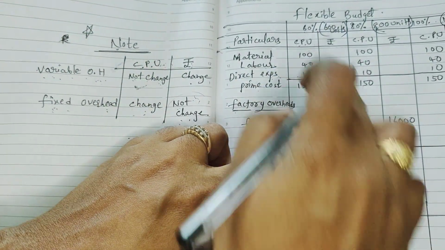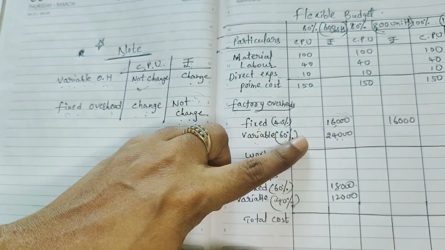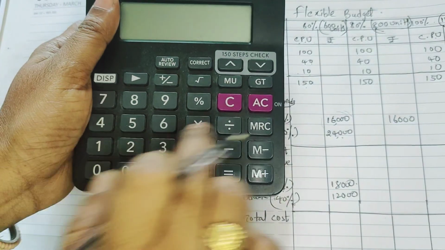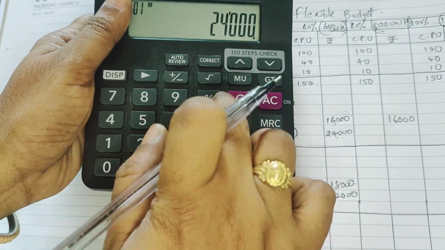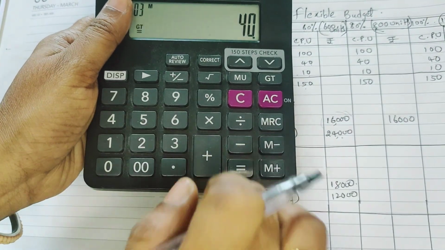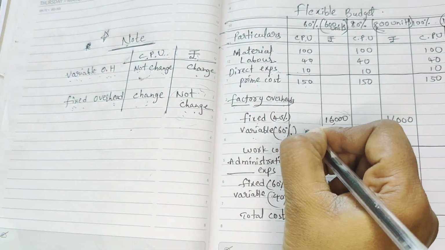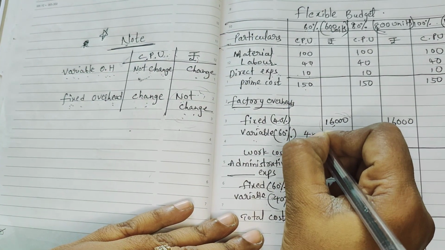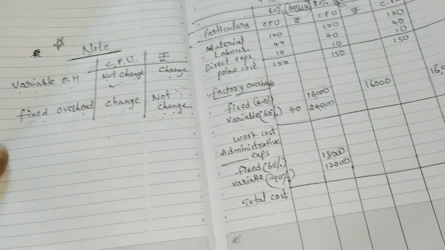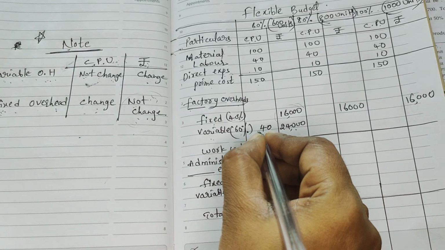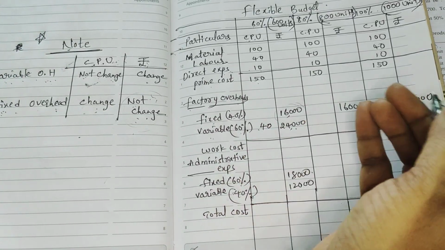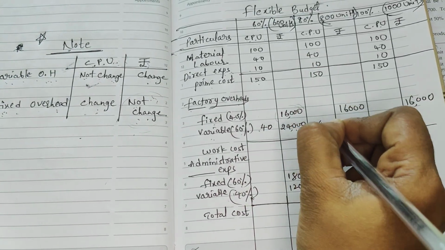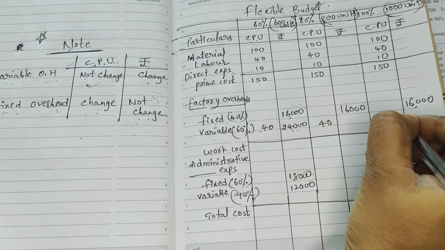That means 24,000 divided by 600, which is 40. So the variable cost per unit is 40. If you know the cost per unit of variable overheads, that will be the same for all levels. So if it is 80% also 40, 100% also 40.